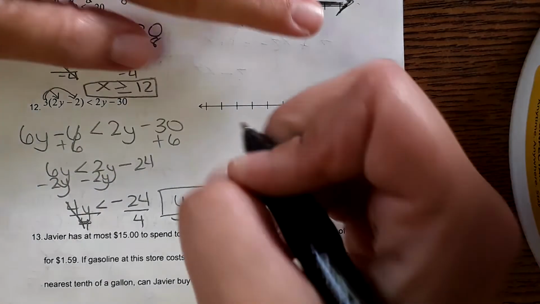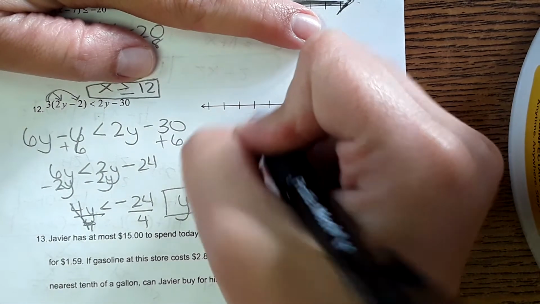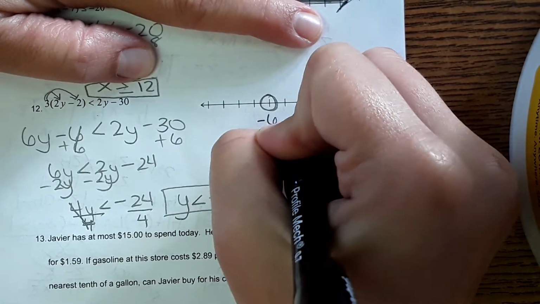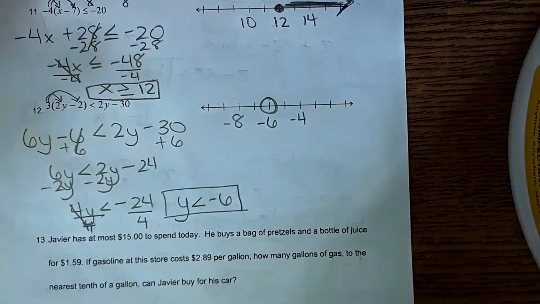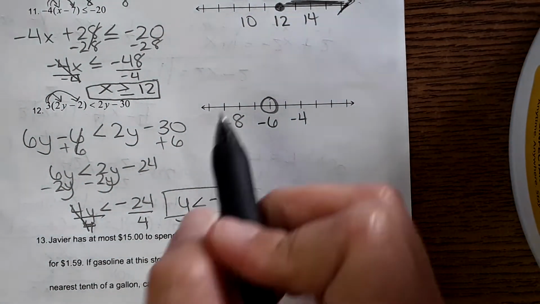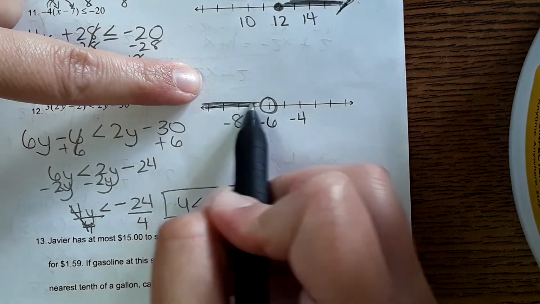And then once you get this, you can graph it. It's going to be an open dot because you don't have that line. So open dot on negative 6. You can number your number line however you want. Y is less than negative 6, so my arrow is going to go this way.